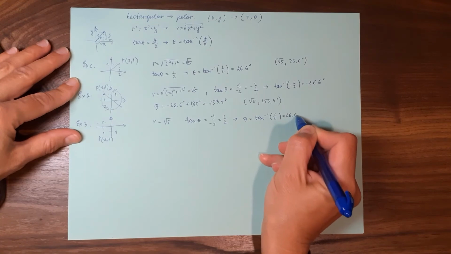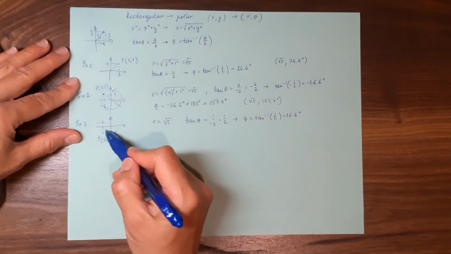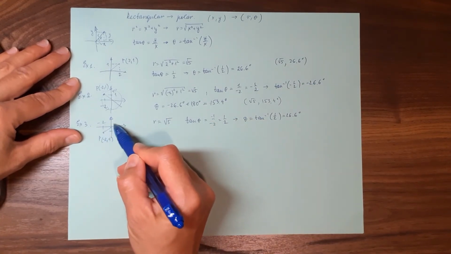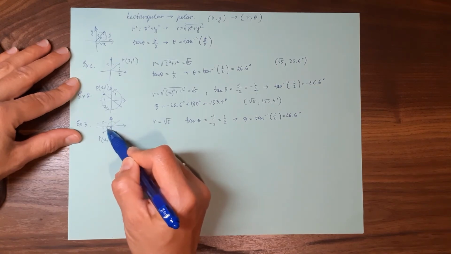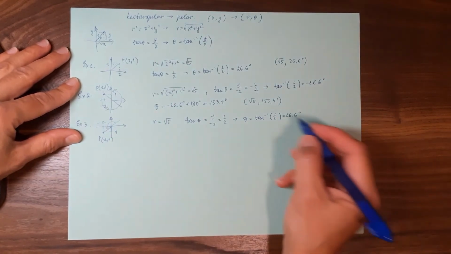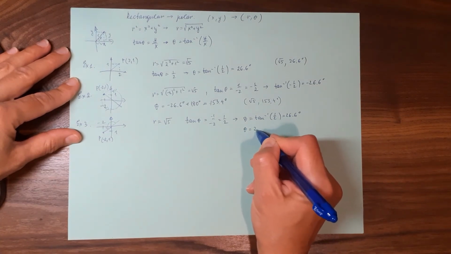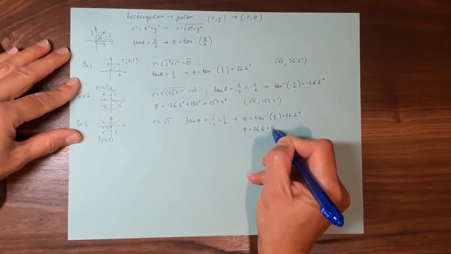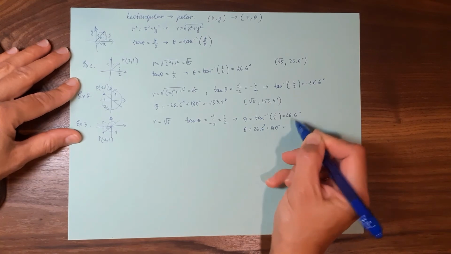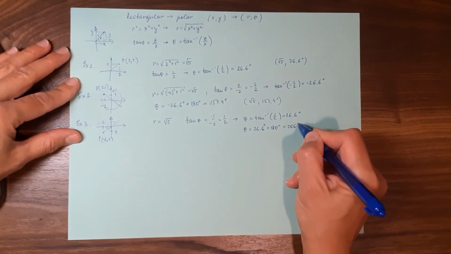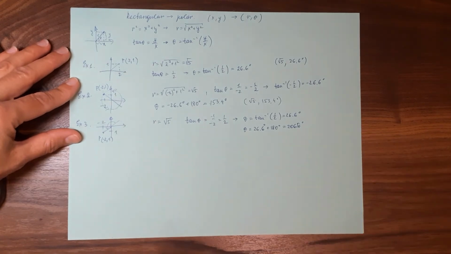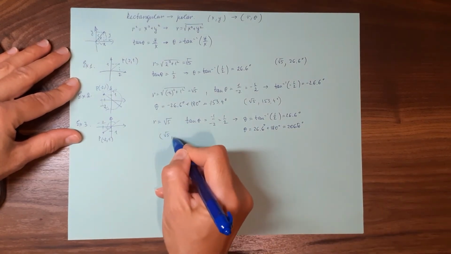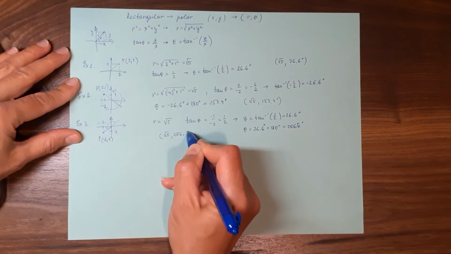We do remember that that's not the correct angle actually, right? Because 26.6 belongs to the first quadrant, and we are sitting in the third. What should we do? Well, again, same recipe. Add 180 degrees and get the correct answer, 206.6, and our correct answer is square root of 5, 206.6 degrees.